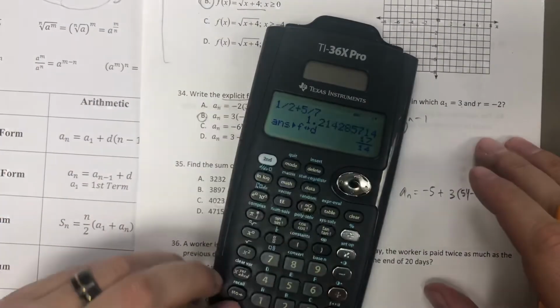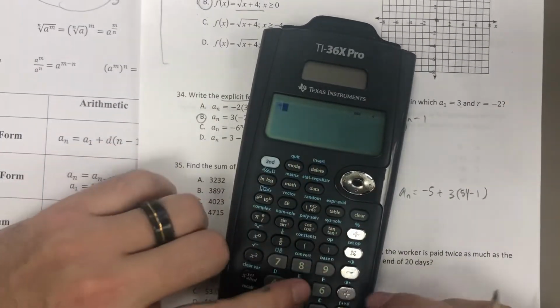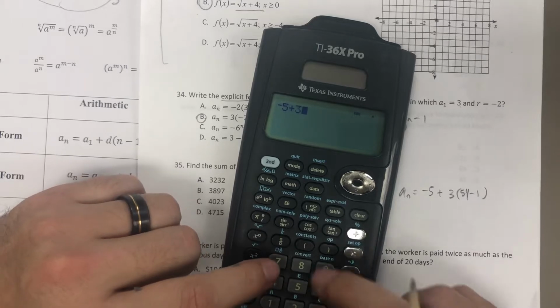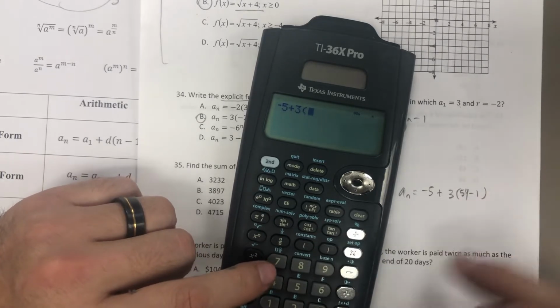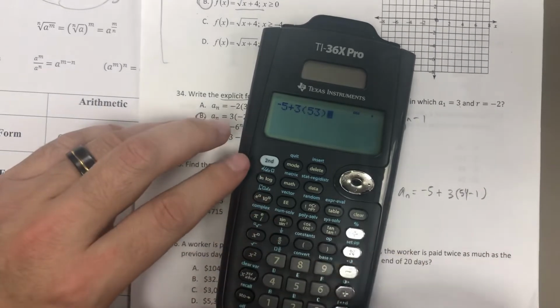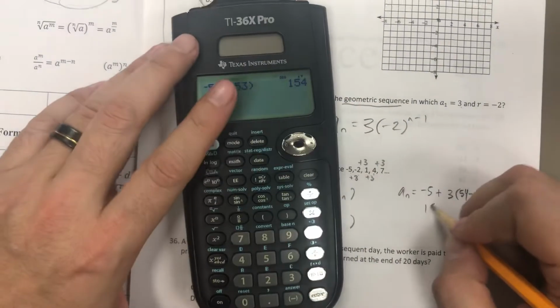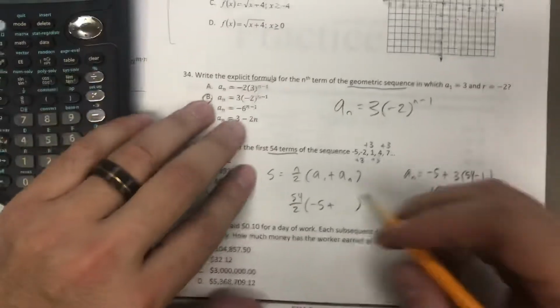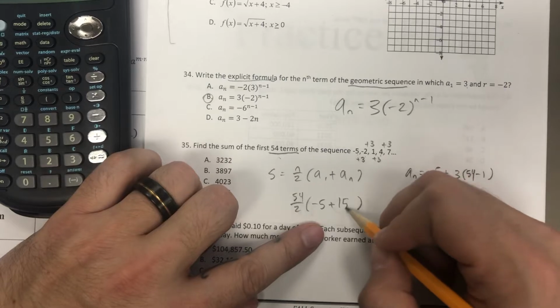So let's see here. -5 plus 3 times parentheses, 54 minus 1 is 53. And I get my answer, which is 154. All right, so my 54th term is 154.